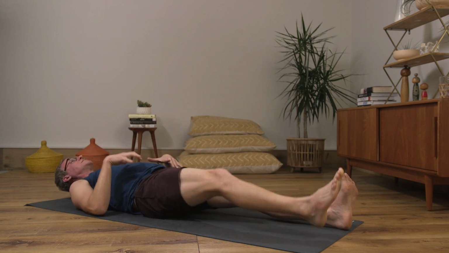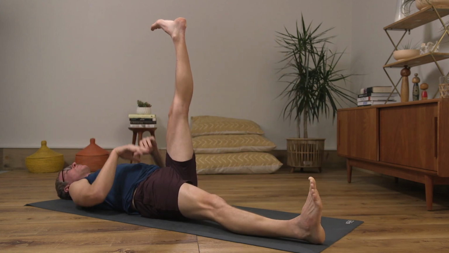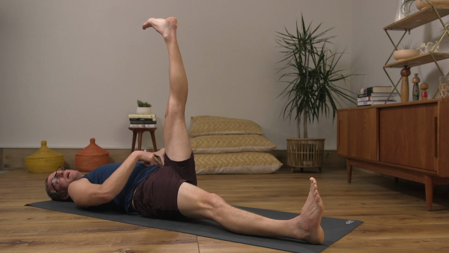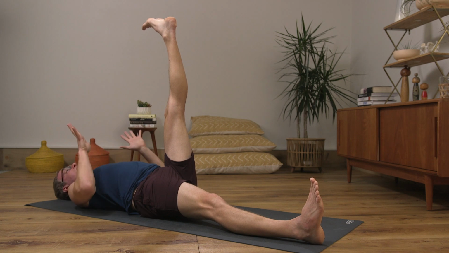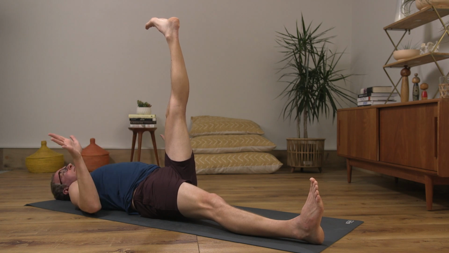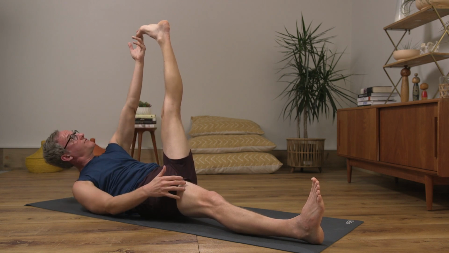So I'm gonna let go, I'm gonna do the same thing on the second side. So if you're watching, watch. I've flexed my left hip, I've taken my left leg towards the ceiling. This is active range of motion, that's as far as it can take itself. Now, I'm gonna reach up with my left index and middle finger.